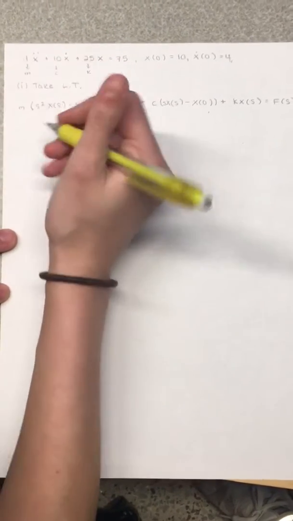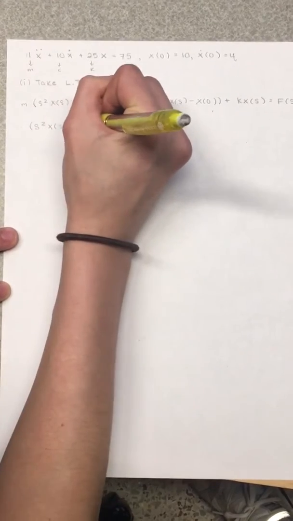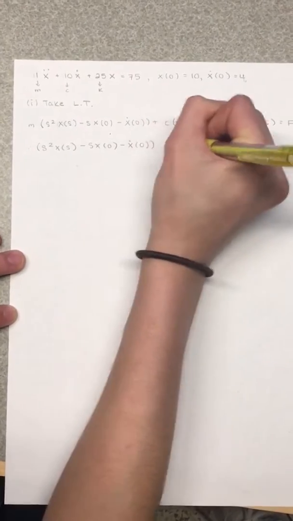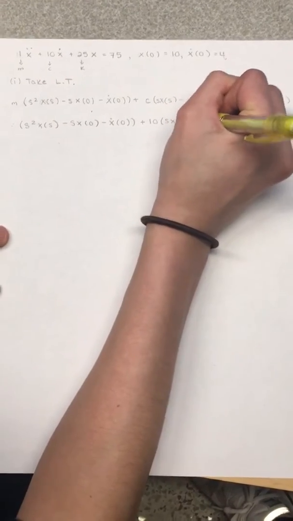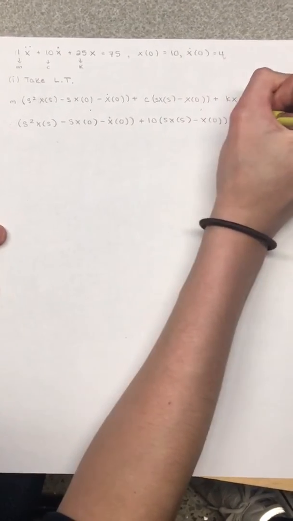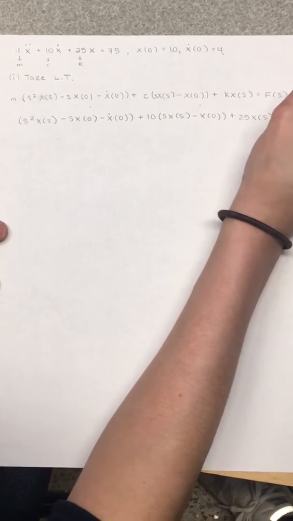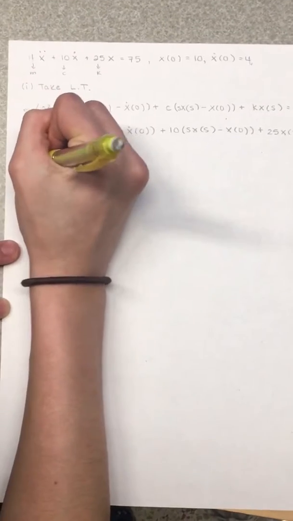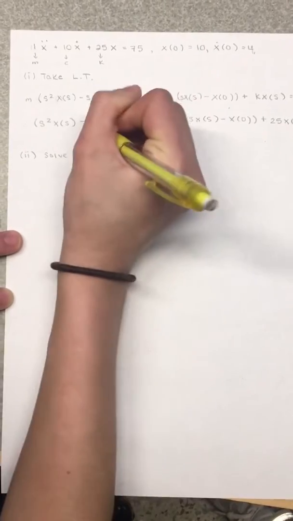So m is 1 here, so it's just going to be s squared X(s) minus sX(0) minus x dot of 0, plus c, which is 10, times sX(s) minus X(0), plus k, which is 25, X(s) equals F(s). Since this is a constant, it will be 75 over s. So then step 2 is solving for X(s) from this equation.